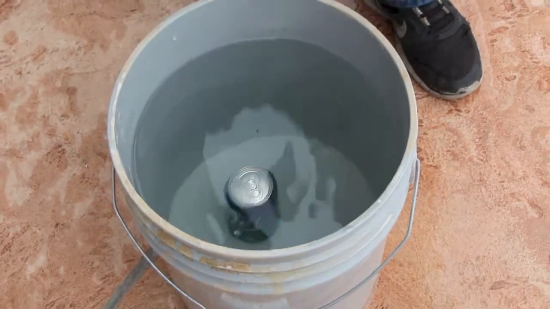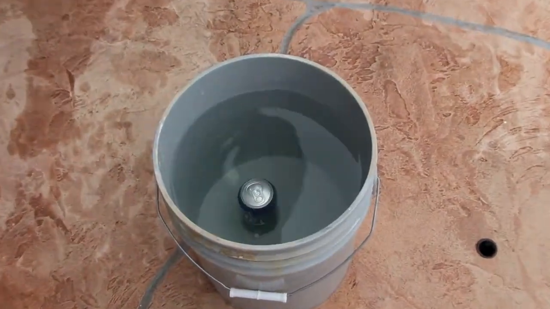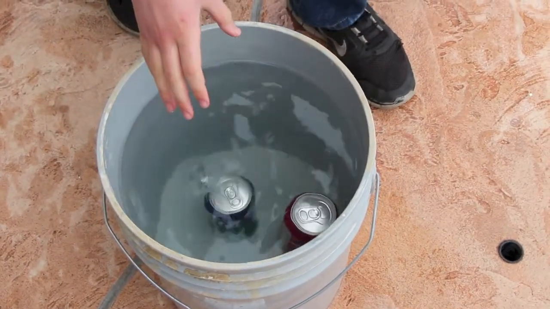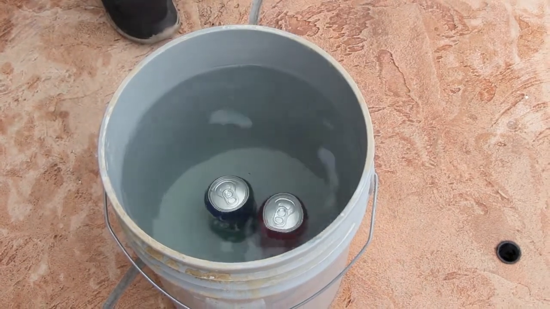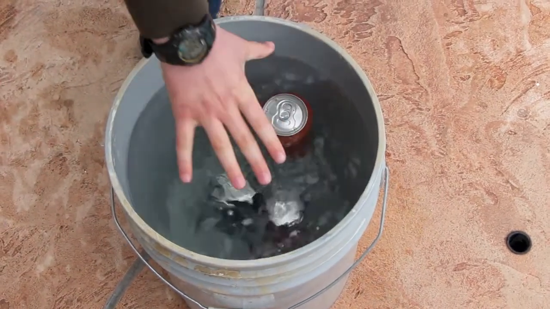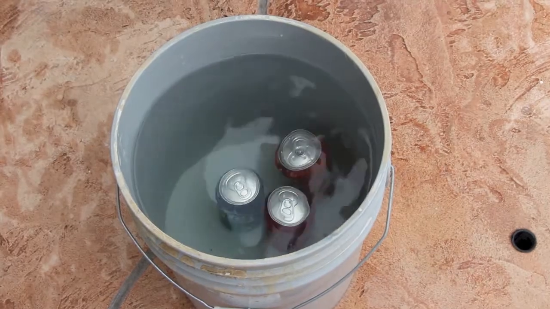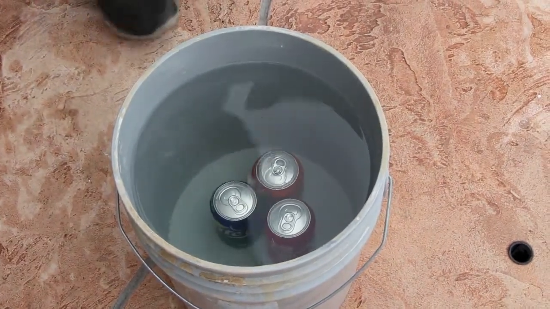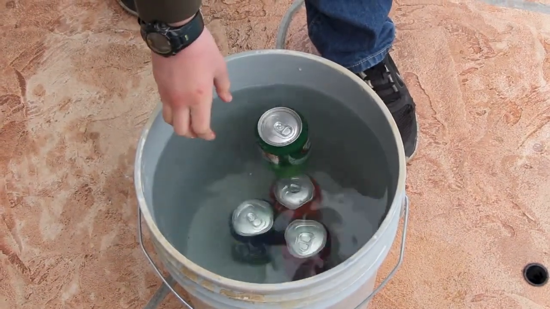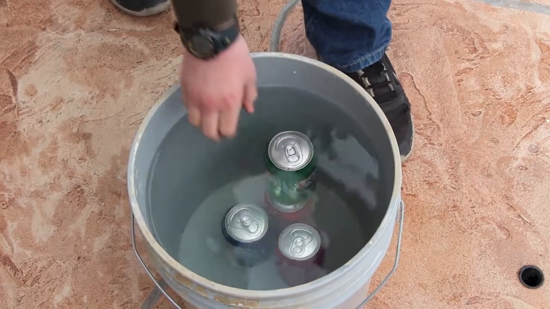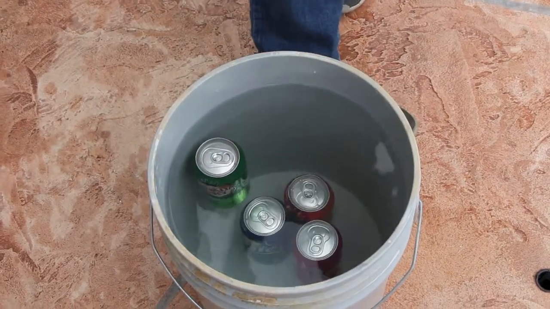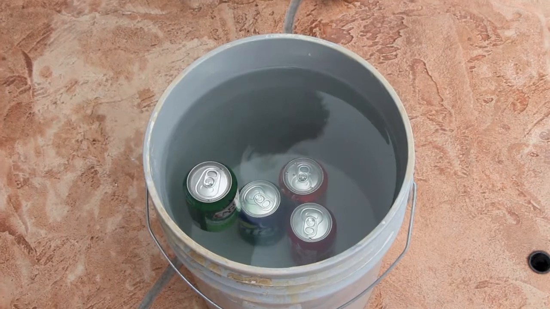It sinks. Let's try Coca-Cola. It also sinks. But what about orange soda? And once again it sinks. And let's try ginger ale. Once I got it off the orange soda, it starts sinking, sort of.